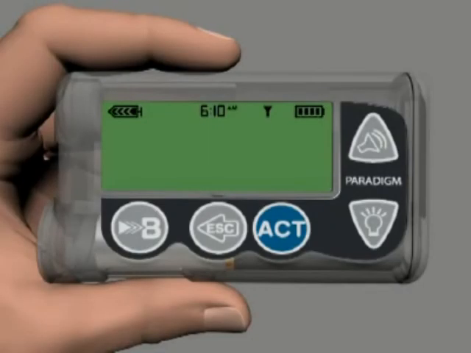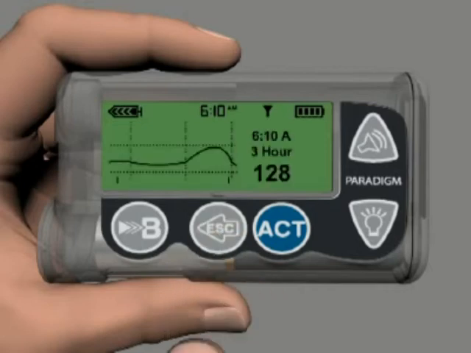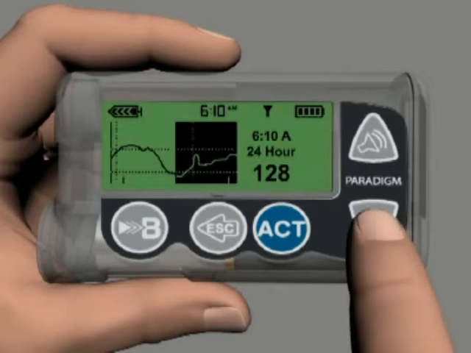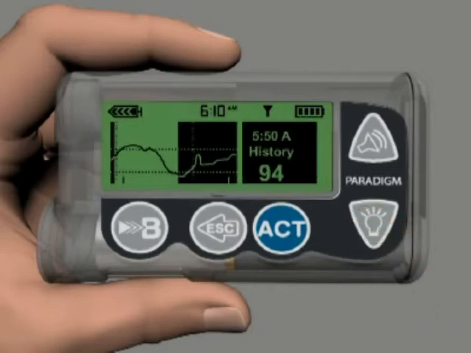To view the current glucose and a graph of the most recent 24 hours of data from the home screen, press Escape twice. The features of the 24-hour graph are identical to those of the 3-hour graph. Here you see that you are viewing the 24-hour graph. This indication changes to History when you use the down arrow button to scroll. The darkened area of the graph is the period from 6 p.m. to 6 a.m.